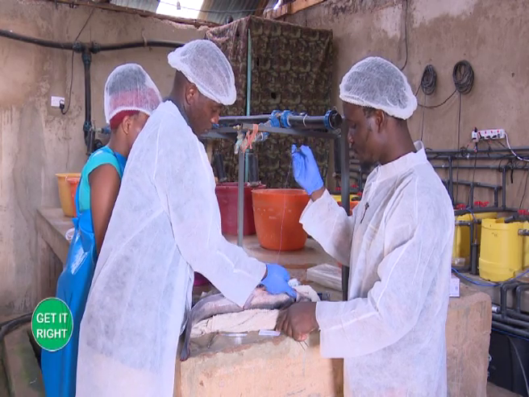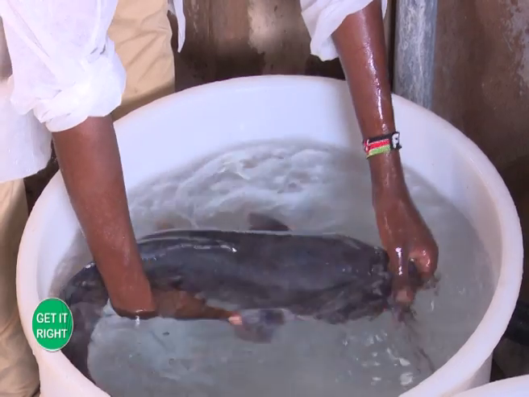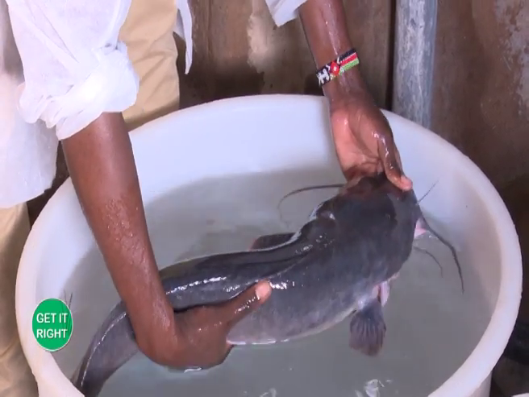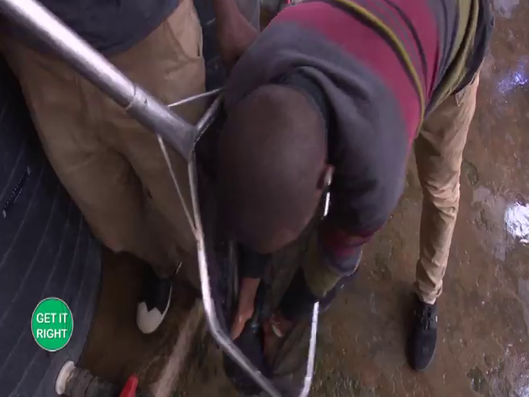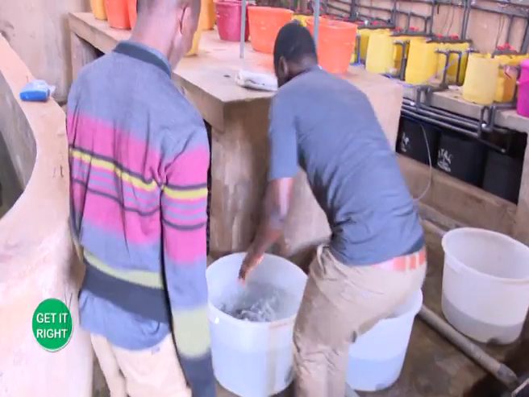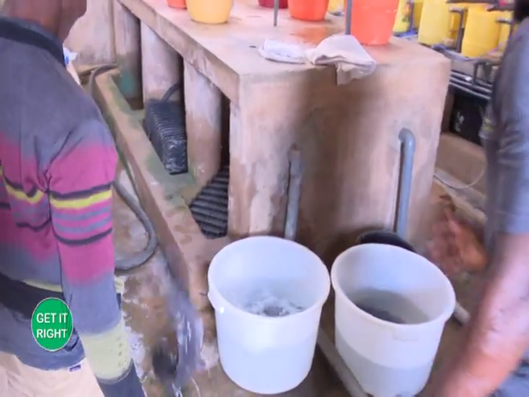Welcome to another edition of Get It Right. As always, the main objective of this show is to showcase to farmers the correct procedures they need to follow for them to succeed in their various farming ventures.